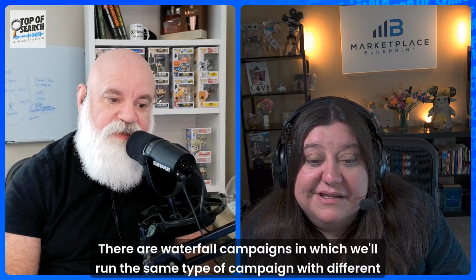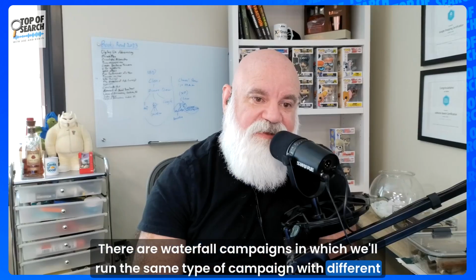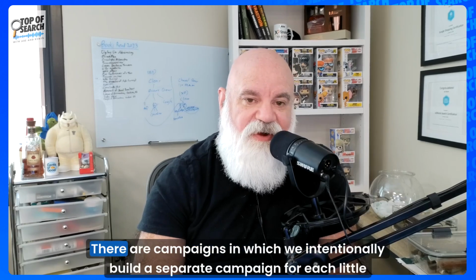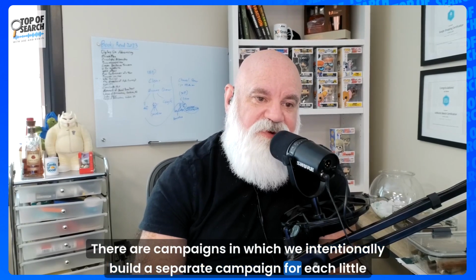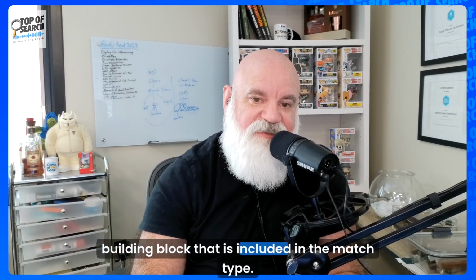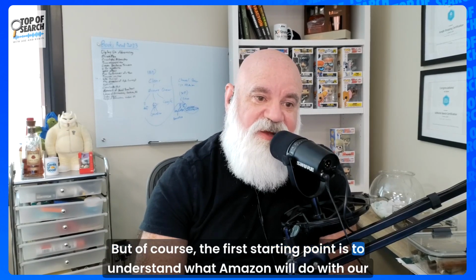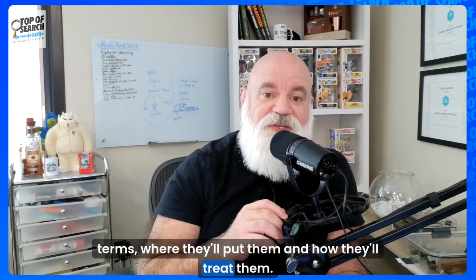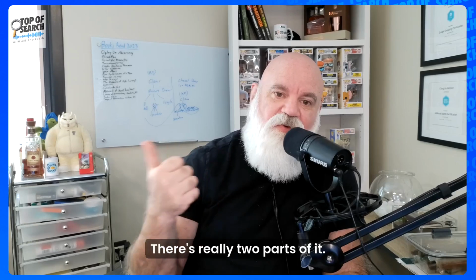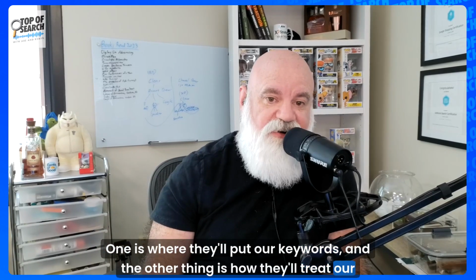There are waterfall campaigns in which we'll run the same type of campaign with different levels of budgets and bids. There are campaigns in which we intentionally build a separate campaign for each little building block that is included in the match type. We can get into all those, but of course, the first starting point is to understand what Amazon will do with our terms, where they'll put them and how they'll treat them. There's really two parts of it. One is where they'll put our keywords, and the other thing is how they'll treat our keywords.